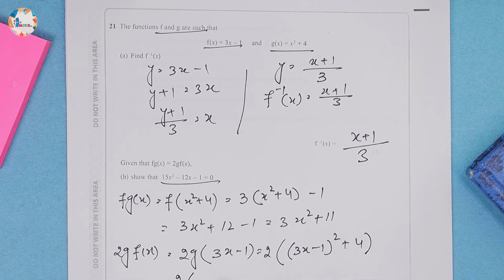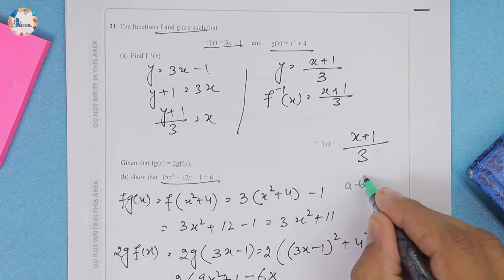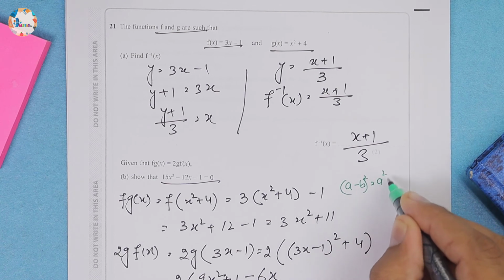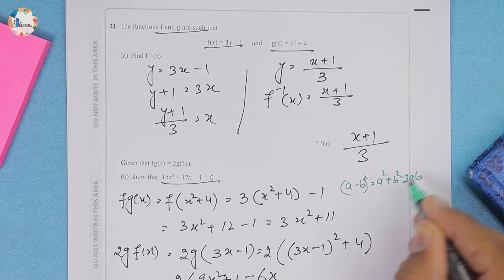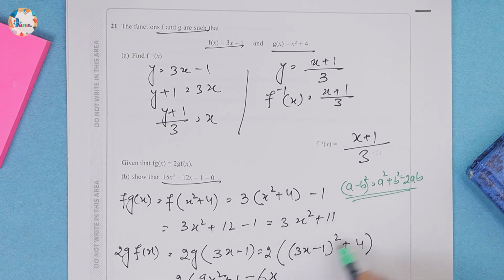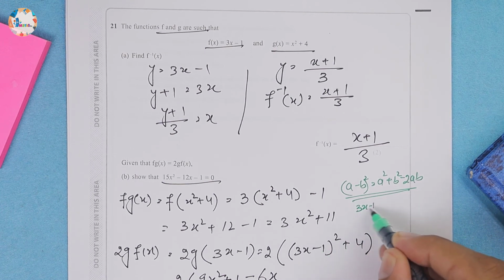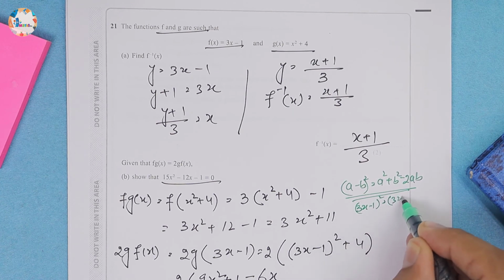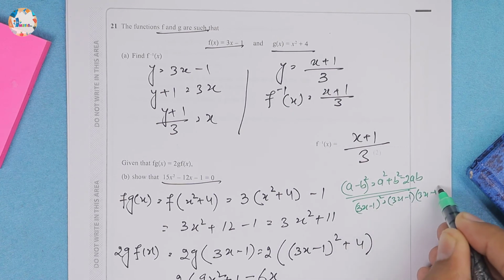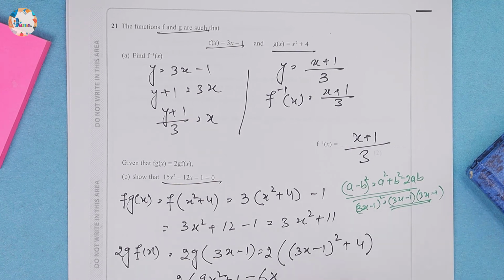This will be 2 into, inside will be 9x squared plus 1 and minus 6x. a square plus b square minus 2ab. This is the formula which we have used. I will write here a minus b whole square is equal to a square plus b square minus 2ab. Or otherwise you can multiply, for example 3x minus 1 squared will be equal to 3x minus 1 multiplied by 3x minus 1. You can multiply these two, you will get the same thing. Hopefully you understood this step.